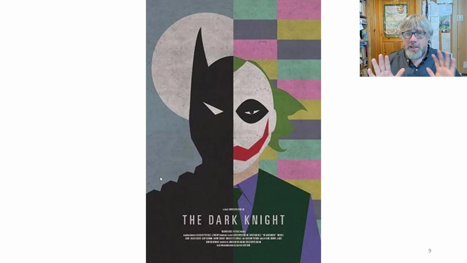This great poster of Batman, The Dark Knight, tells that story. Notice it's not just night and day, but night and what, colored disillusion, right? We have the Joker and the Batman, two sides. They're psychologically linked in this great battle that's going to take place in this film.